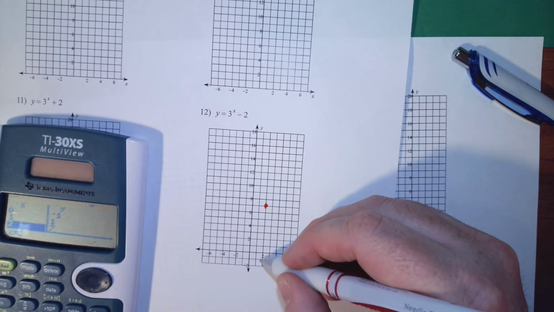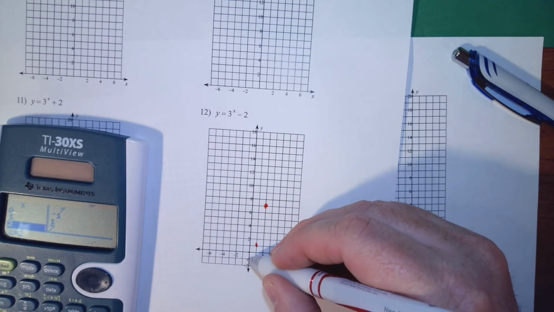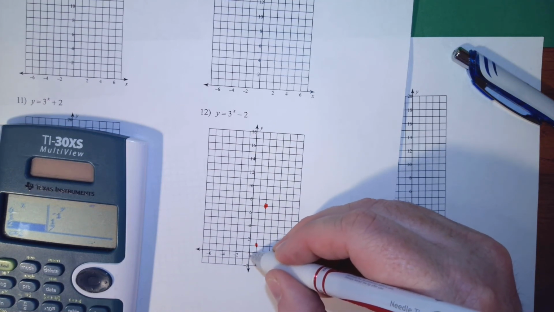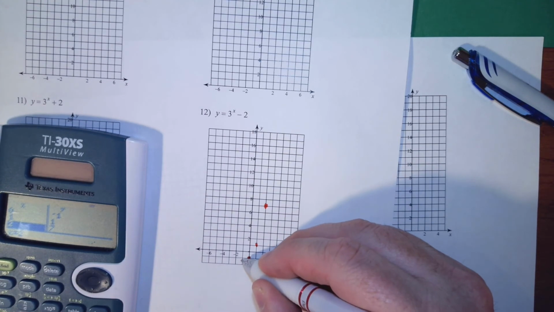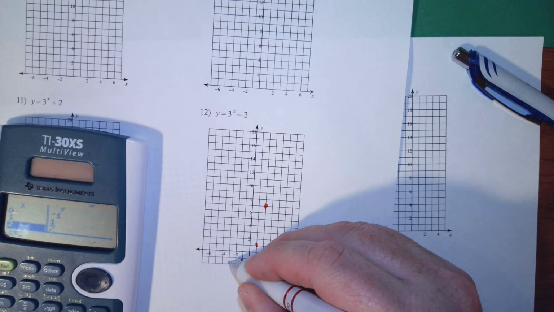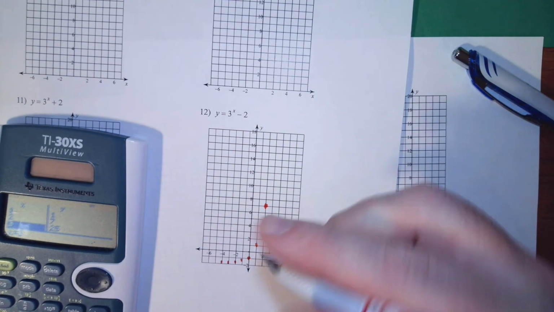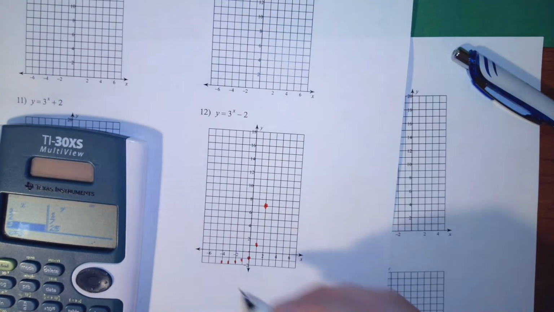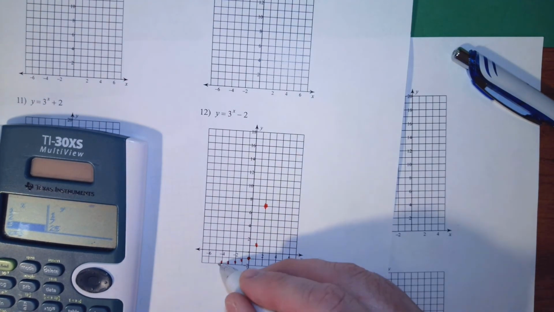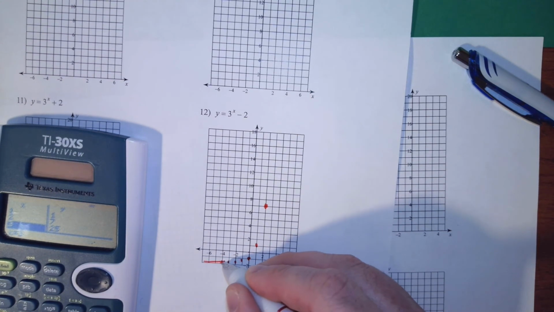I said 1 is 1. 0 was negative 1. And then these were like this. 3 is 25. Let's see if that fits. Not going to fit. I still need to write down those on all these so we can see the patterns.